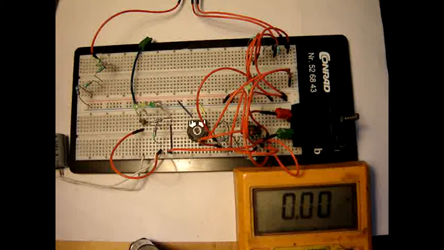Then I start the pulse width modulation program on the Raspberry Pi, and I'm using a value of 512.